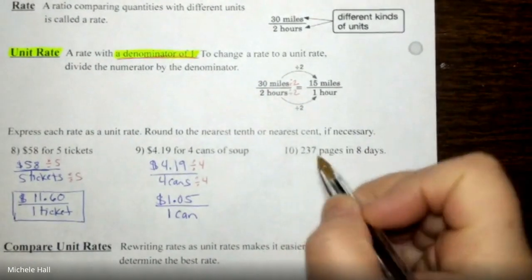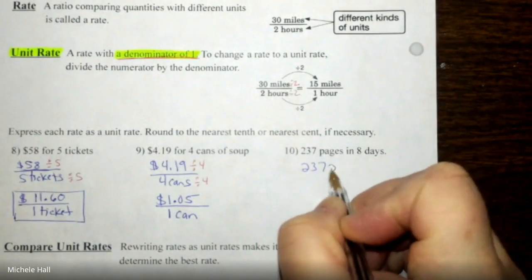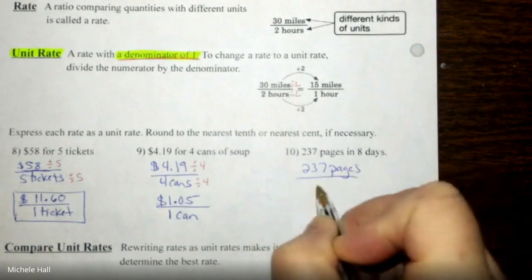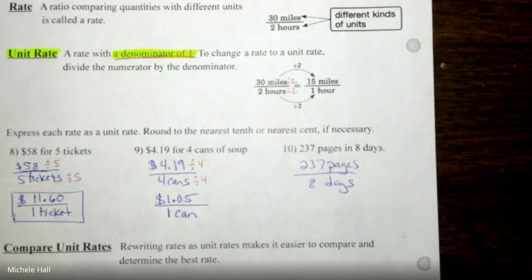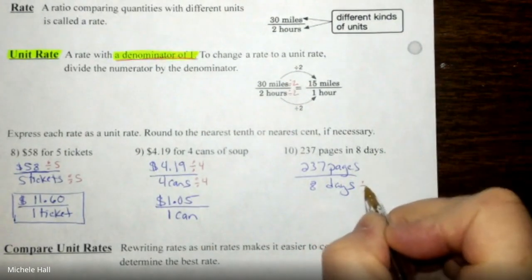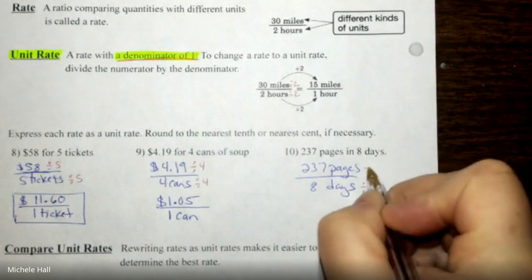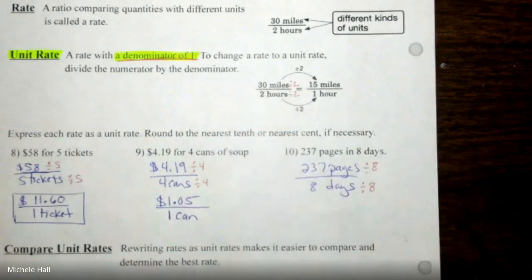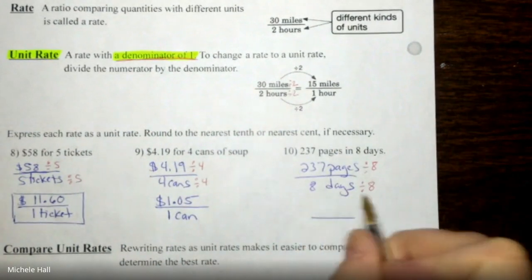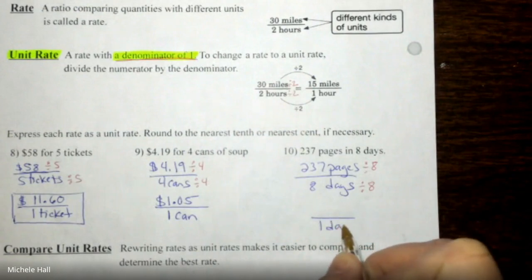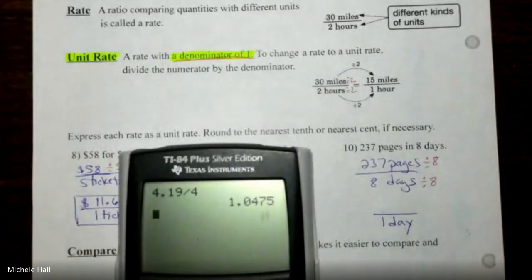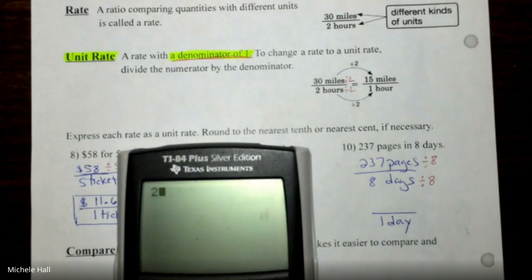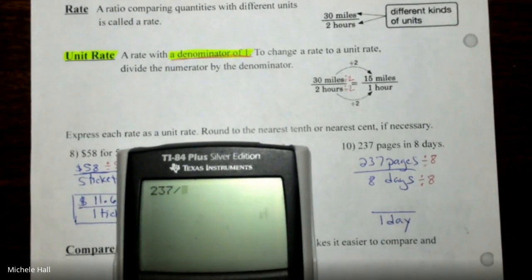All right, we have 237 pages in 8 days. How many pages can I read in 1 day? Divide by 8 to get my 1 day. Divide by 8. 8 divided by 8 is 1. So in 1 day, how many pages can I read? 237 divided by 8.